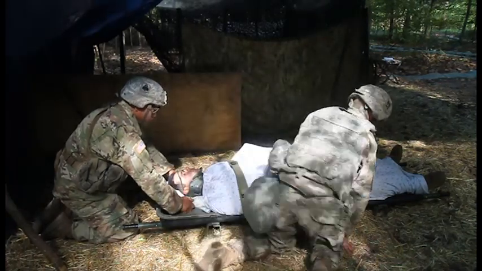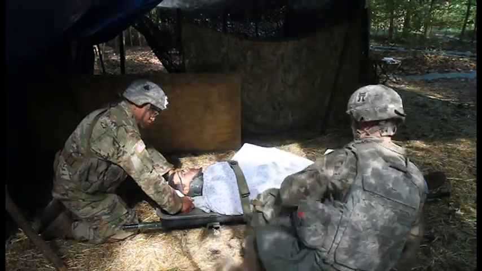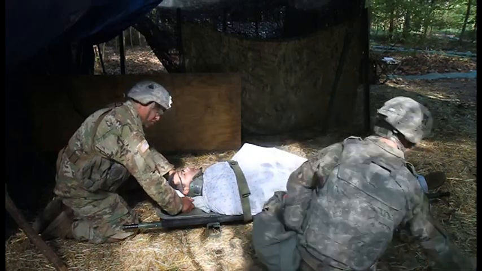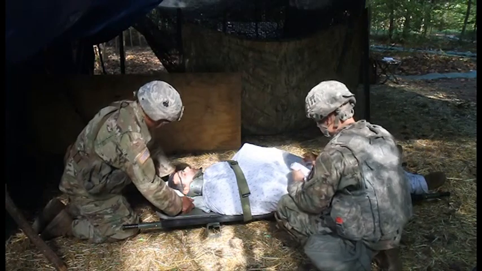Calm and reassure the casualty and watch the casualty closely for life-threatening conditions. It's gonna be okay. Correctly record all treatments on the front and back of the TCC card and secure the TCC card to the casualty per unit SOP.